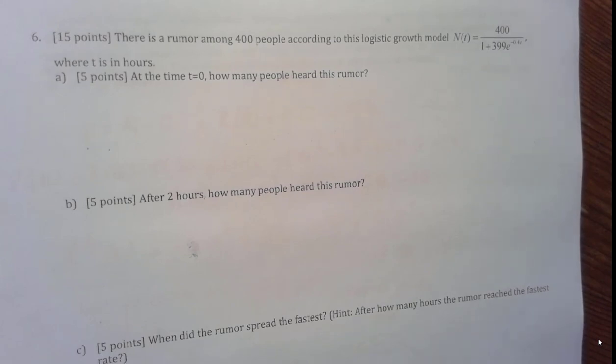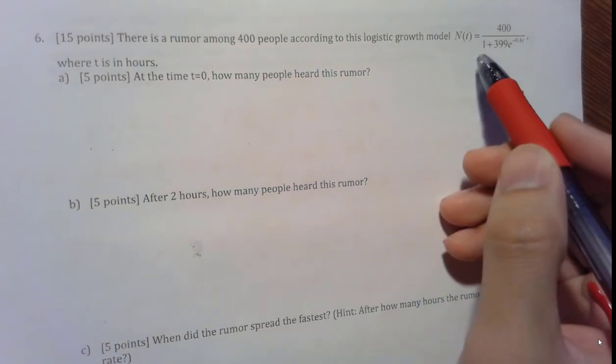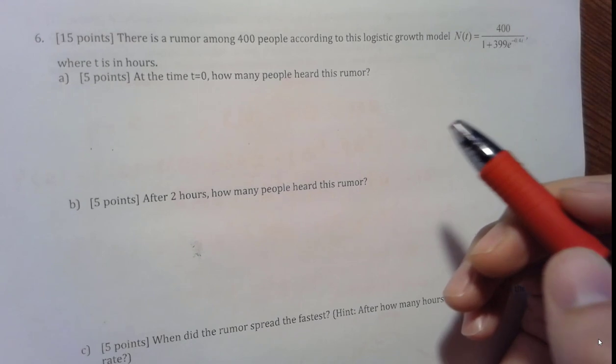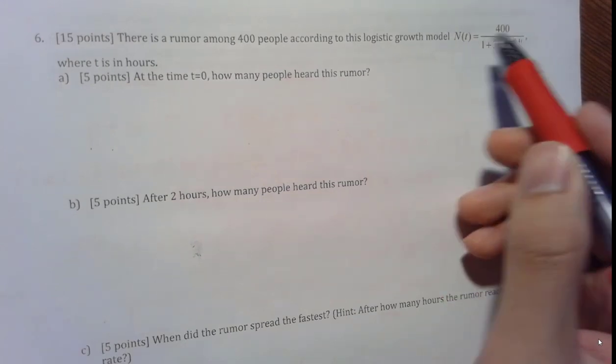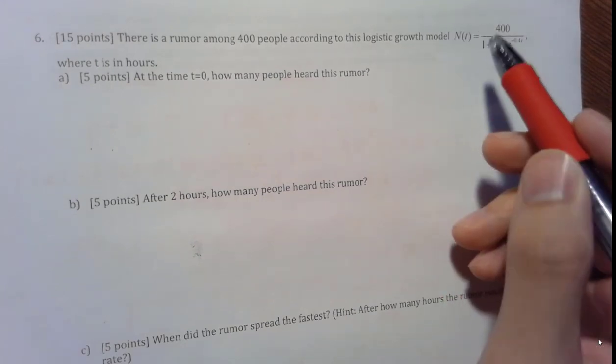And that is the last. This is the last problem. Okay, this is the problem from section 4.7. There's a rumor among 400 people according to the logistic growth model. This is the model. T is in hours, and N is the number of people.